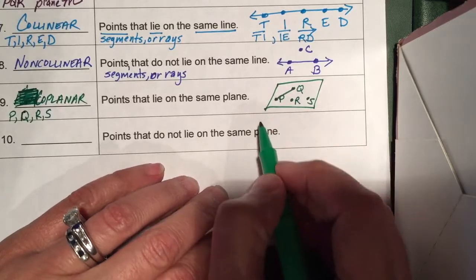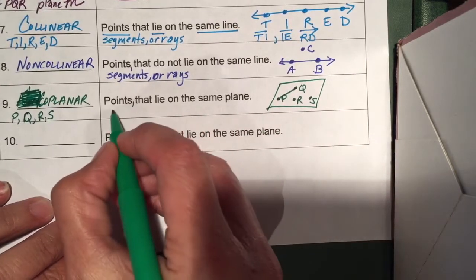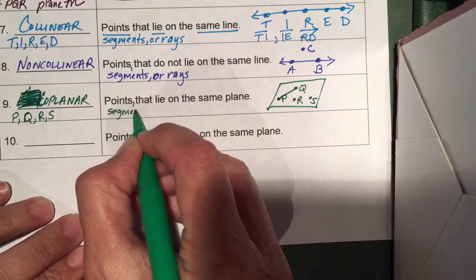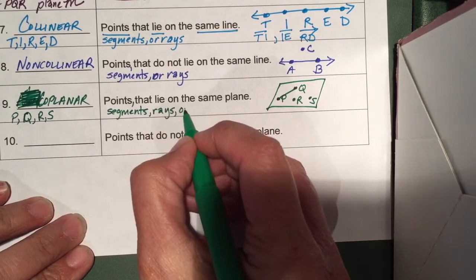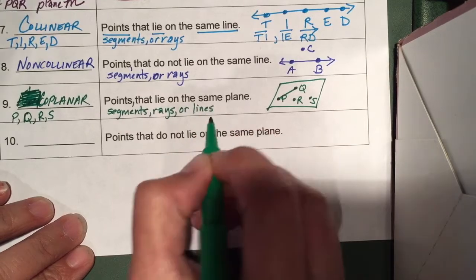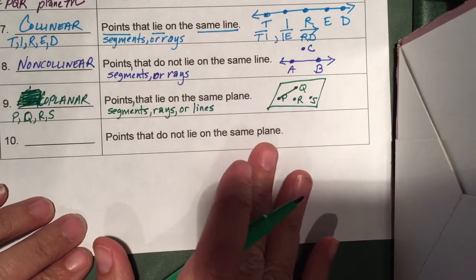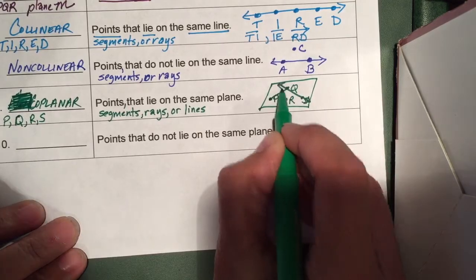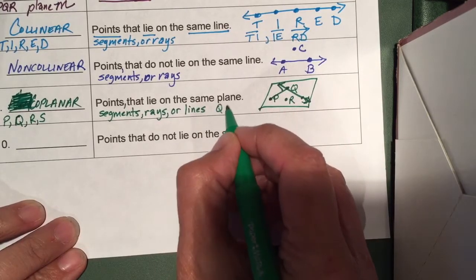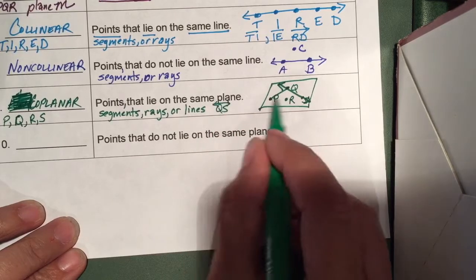But again, you can also say segments, rays, and for planes, you can also add lines, because planes extend infinitely in all directions. So I could have a line. I could have line QS right here. Line QS is in that plane.